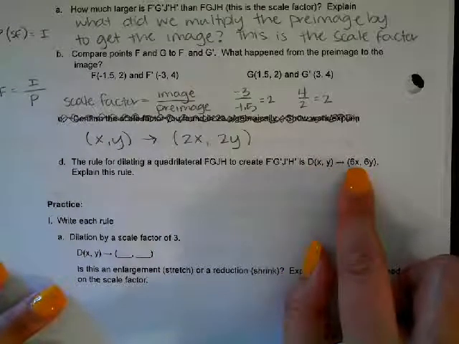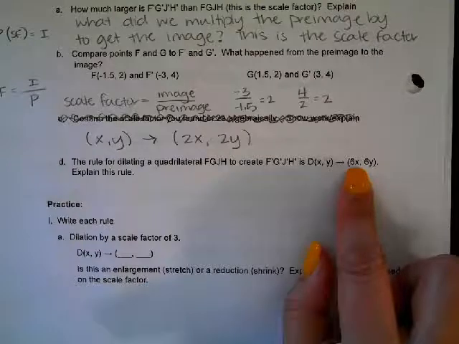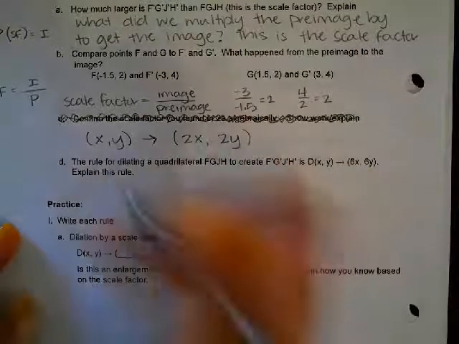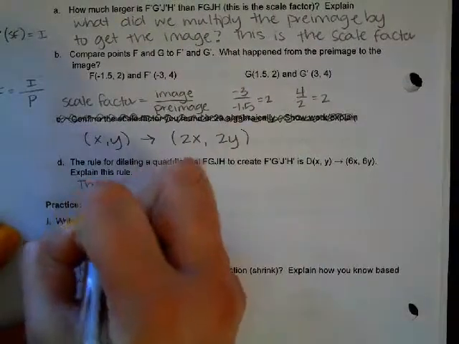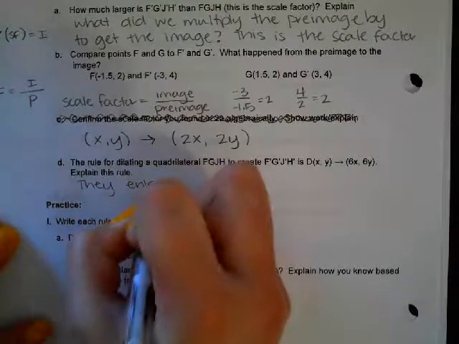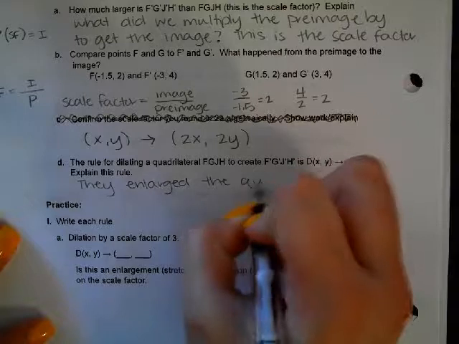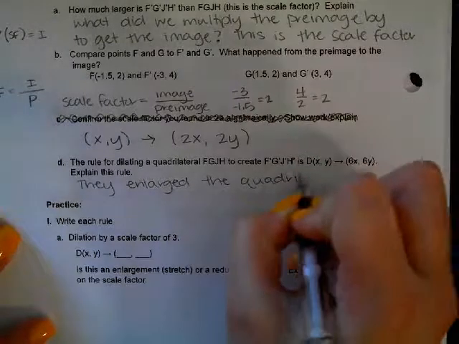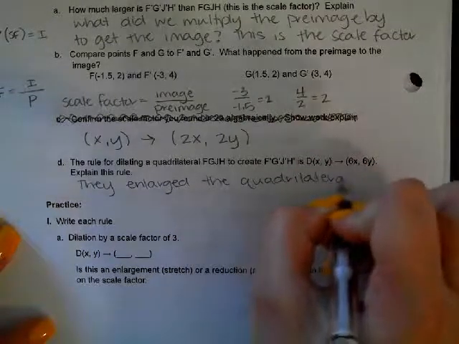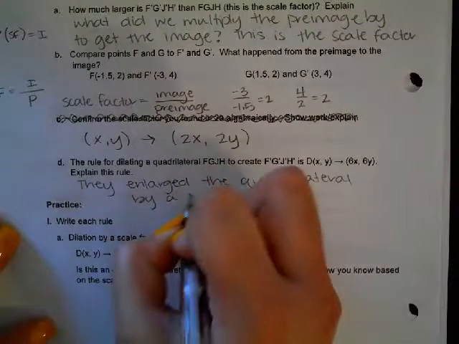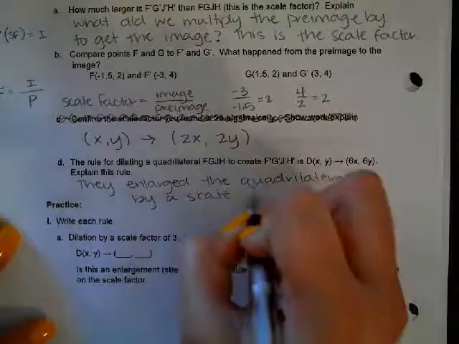They enlarged the quadrilateral by how much? Okay, they enlarged the quadrilateral by a scale factor of 6.